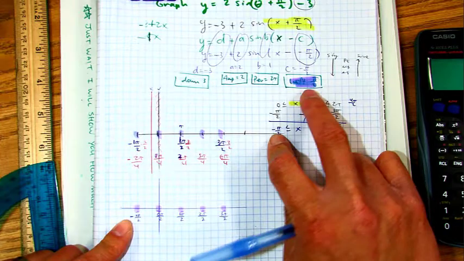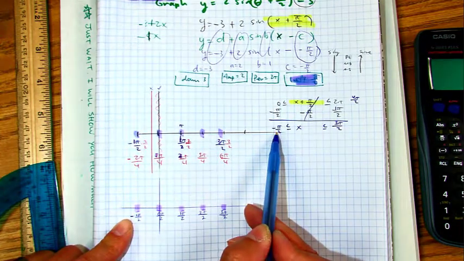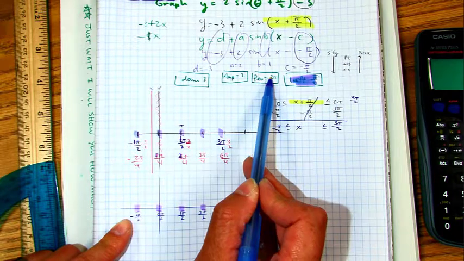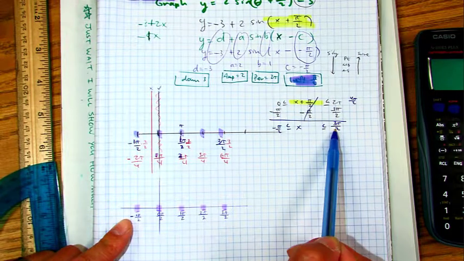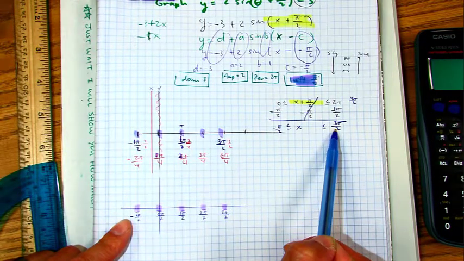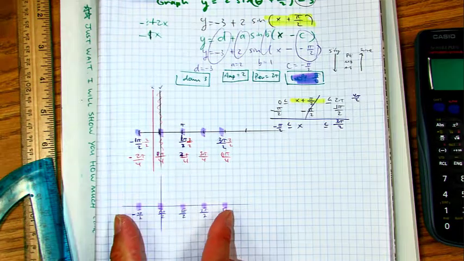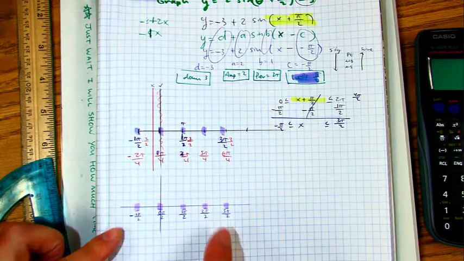And if you take your period and you add 2 pi to negative pi over 2, so that would be 2 pi over 1 or 4 pi over 2. 4 pi over 2 plus negative 1 pi over 2 gives you what? 3 pi over 2. This student was trying to not use this to figure out this. Does that make sense? So that was another way of finding out these values.